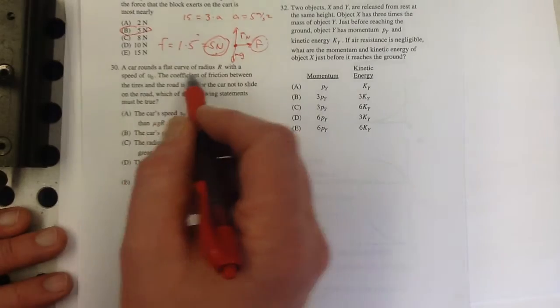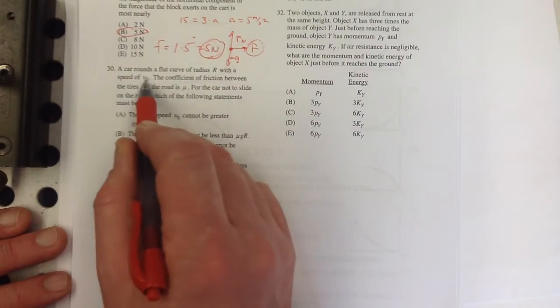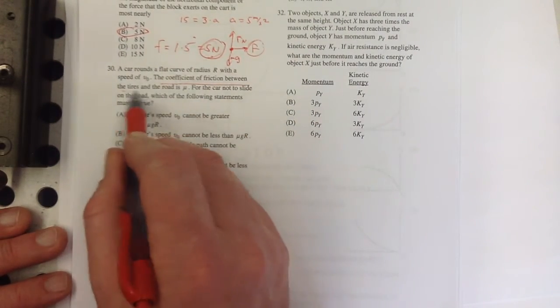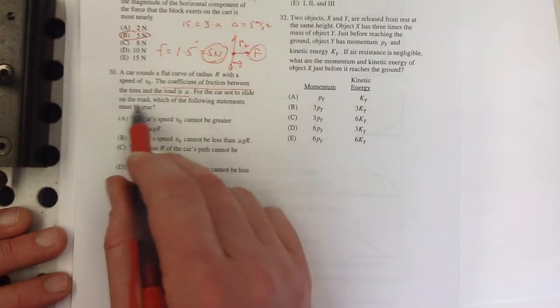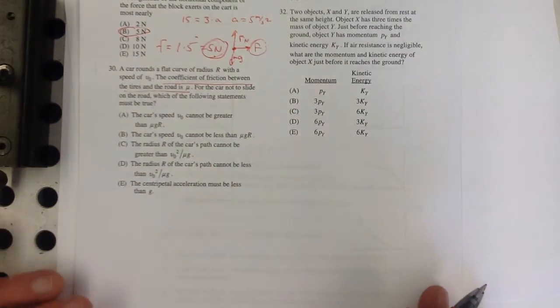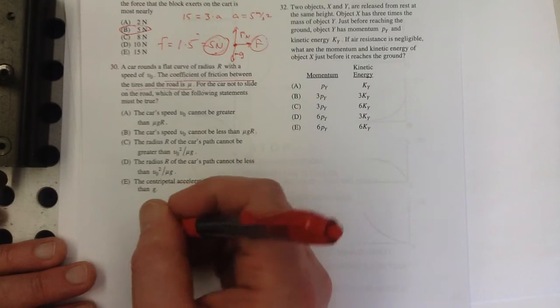A car runs a flat curve of radius r with a speed of v sub 0. The coefficient of friction between the tires and the road is mu. For the car not to slide on the road, which of the following statements must be true? So we're talking about a car.